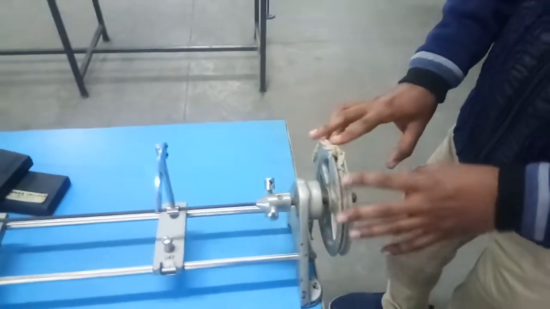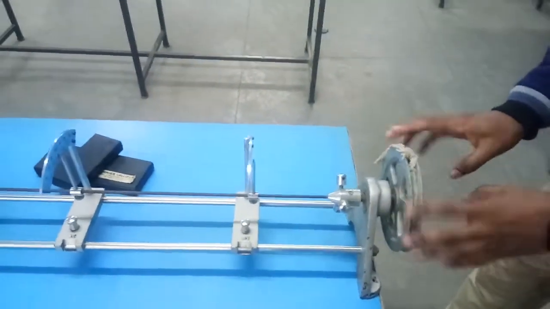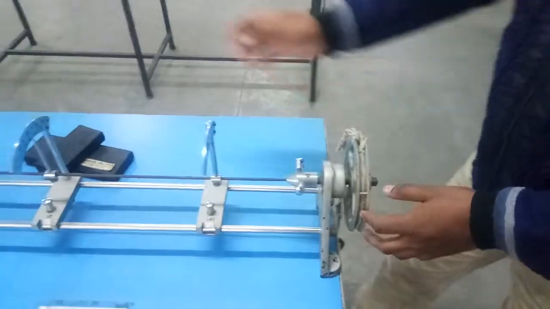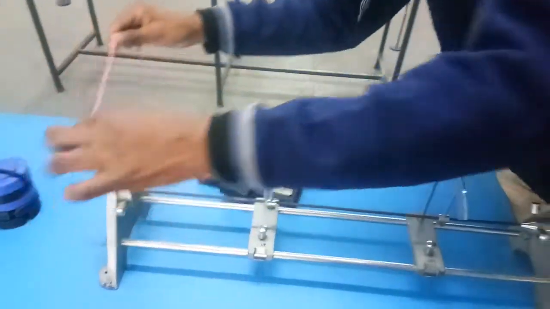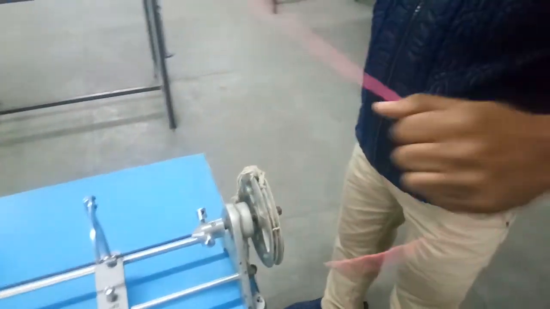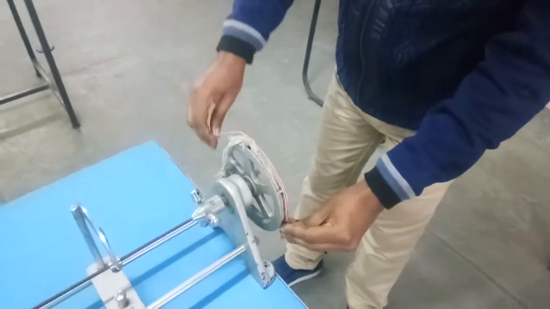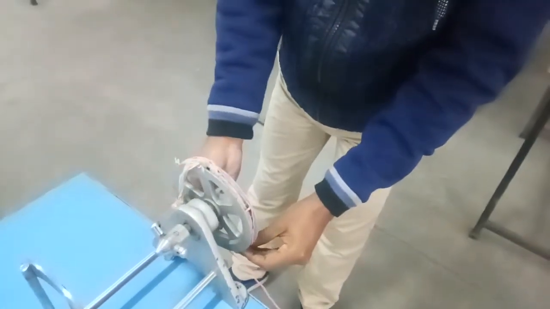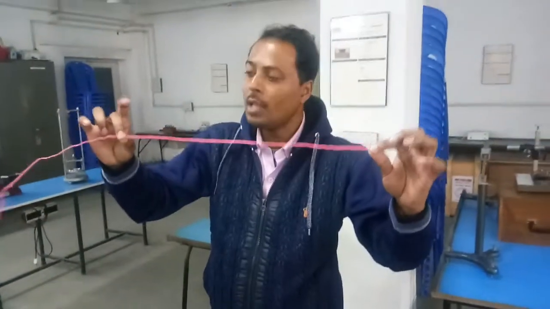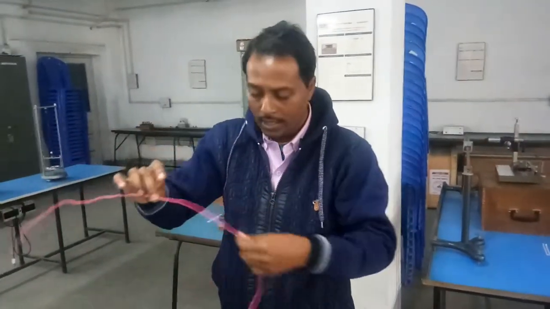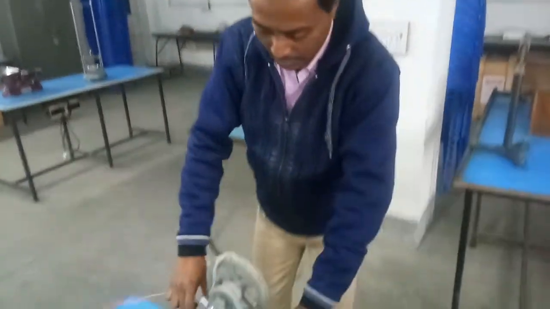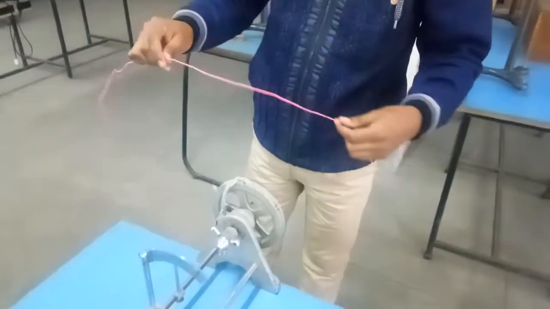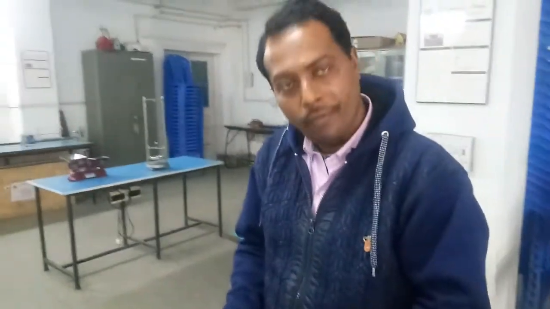First of all, we have to calculate the circumference of the pulley with this copper wire. We have to calculate the circumference of the pulley using this copper wire, and then we have to measure the length of the wire with a measuring tape. That is the circumference of the pulley. From the circumference we calculate the radius of the pulley using the formula.